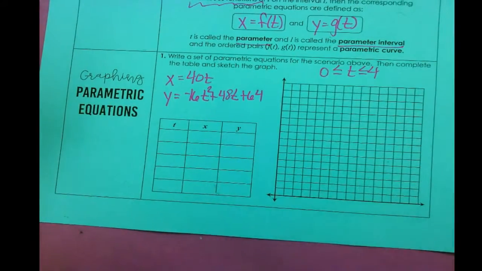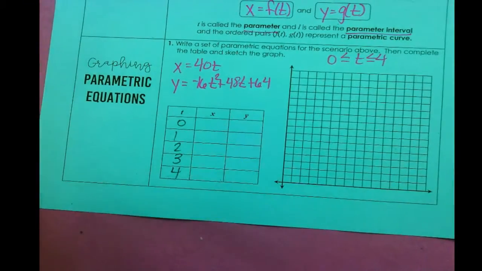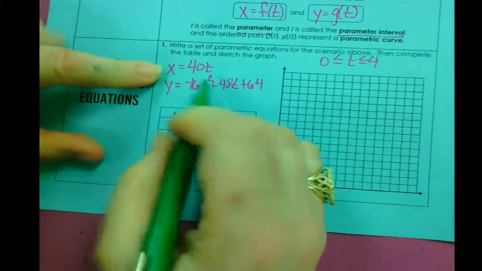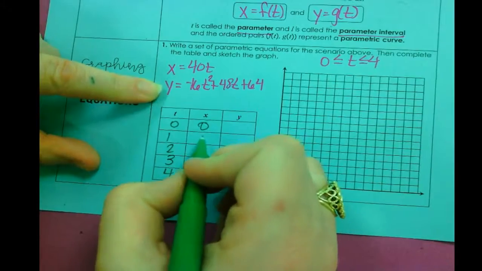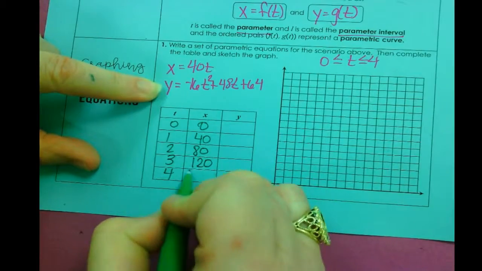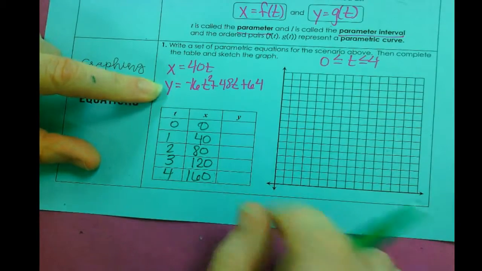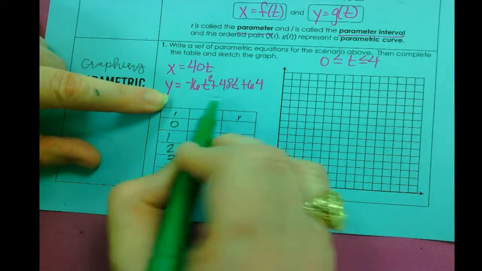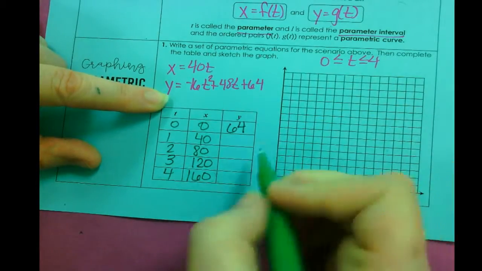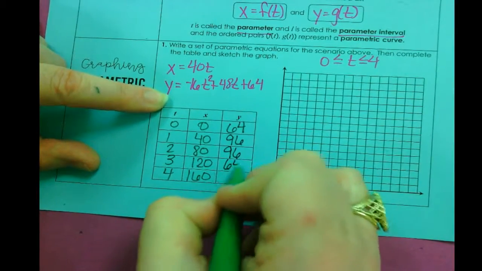All right, and let's put our t's in here. This is 0, 1, 2, 3, 4. So x would be, when I substitute t in here, I'm going to get 0, and then 40, 80, 120, 160. All right, so then when I substitute 0 into this one, what do I get? I get 64, yeah. And again, I'm just going to give you the rest of them because we don't need to take the class time. Y'all figuring it out. I know you're capable of it. I'm not worried about it. 64 and 0.